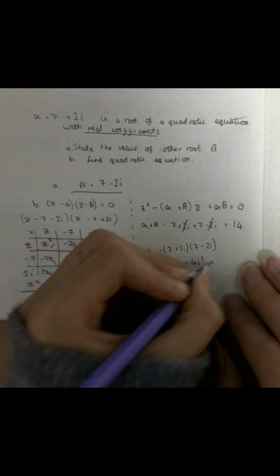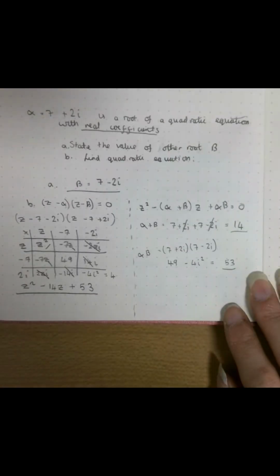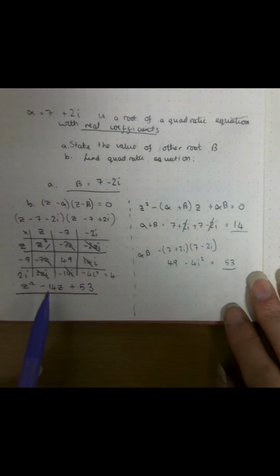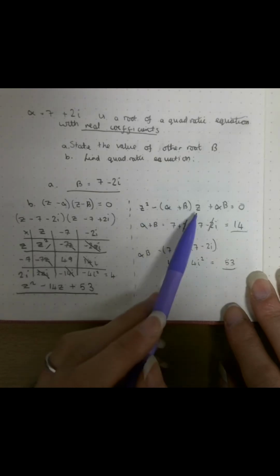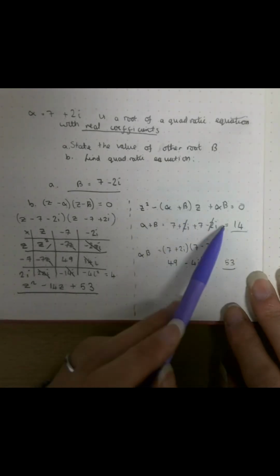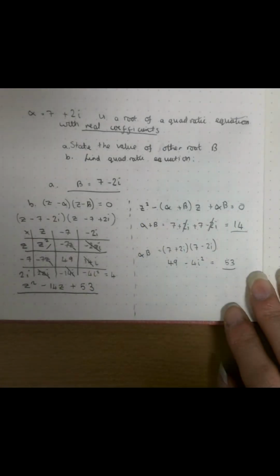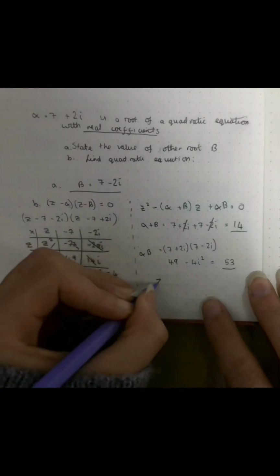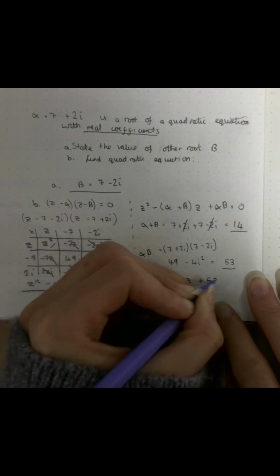So that is going to give us 53. So you can see there we get the exact same numbers. This is negative 14. Remember, it's negative alpha plus beta, which is the coefficient of z. So put the 14 in there. It's negative 14. And then alpha beta is 53. So we get the same thing. z squared minus 14z plus 53.